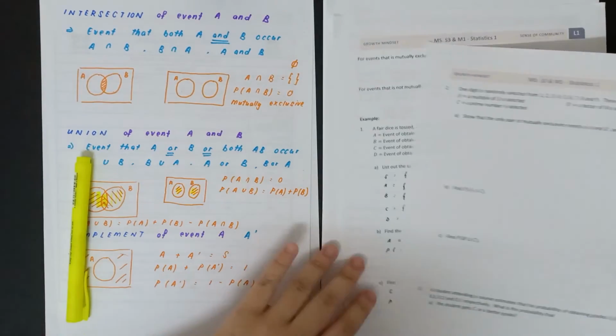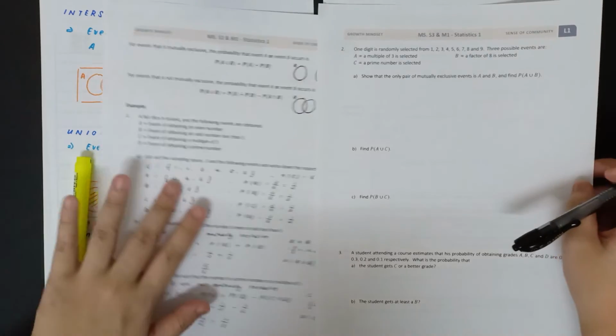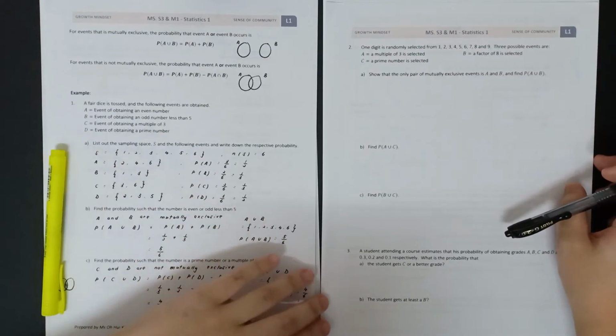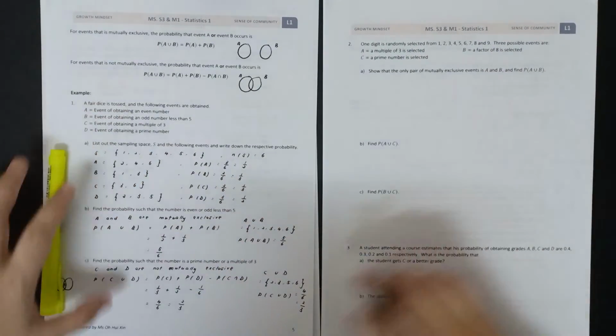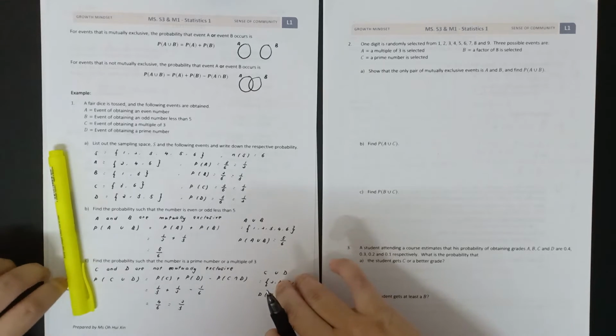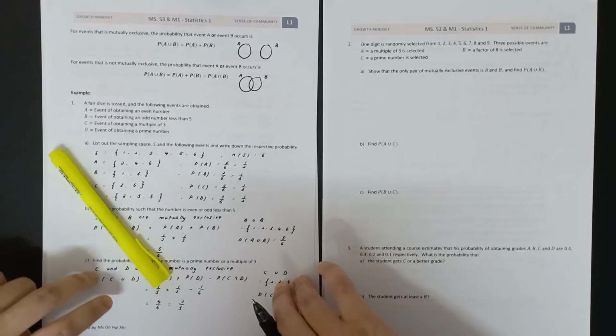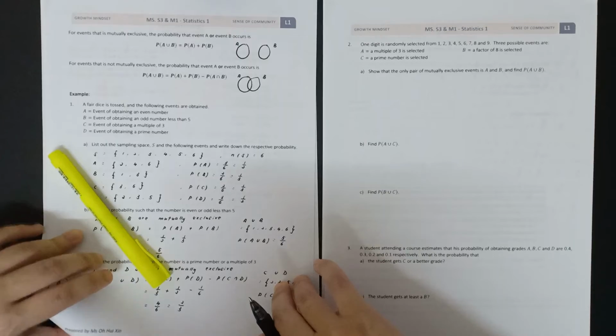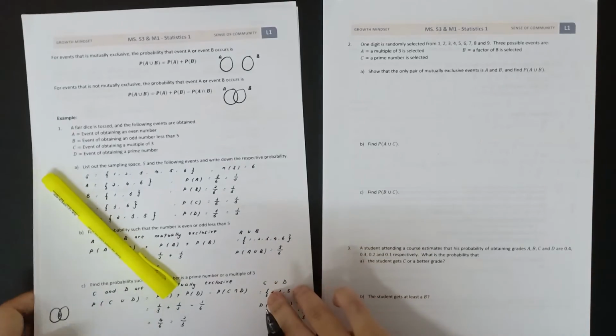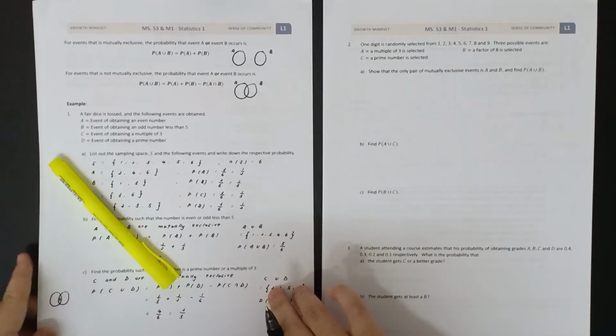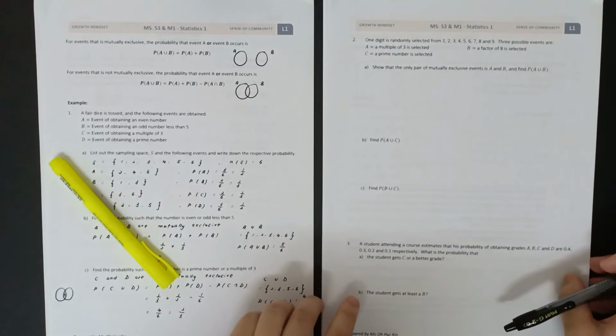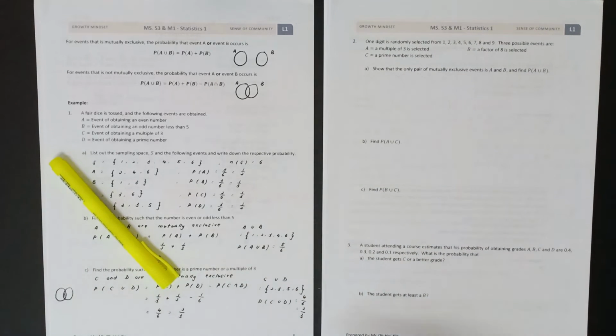Number 2. One digit is randomly selected from 1, 2, 3, 4, 5, 6, 7, 8, and 9. The 3 possible events are A, B, C. Show that the only pair of mutually exclusive events is A and B, and find the probability for A union B. How can you do that?